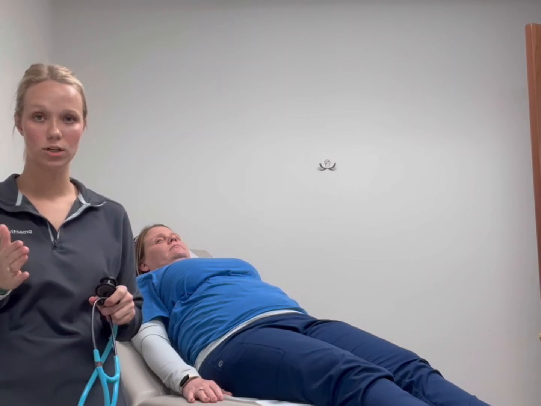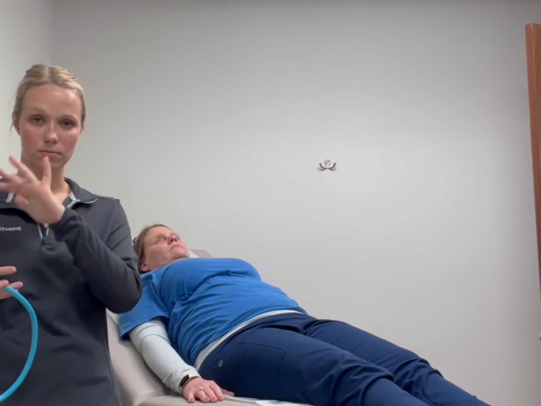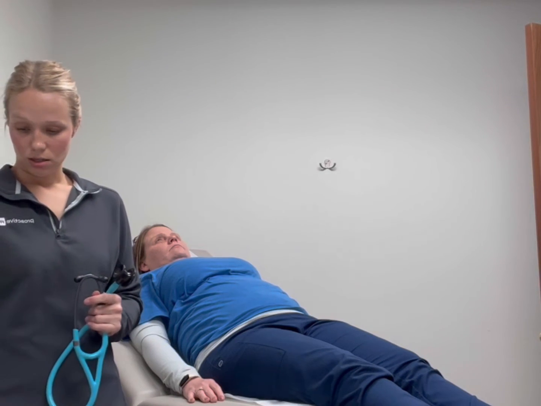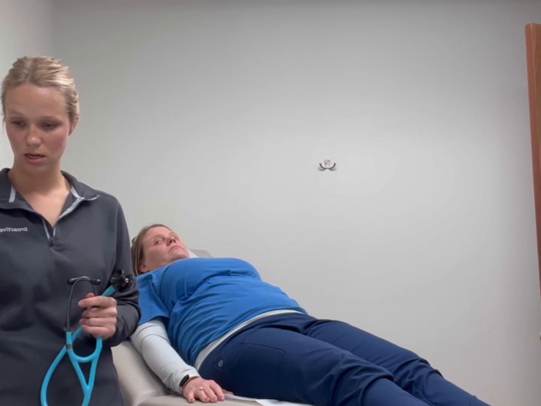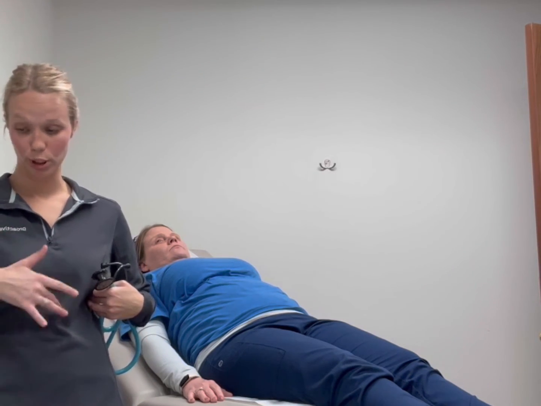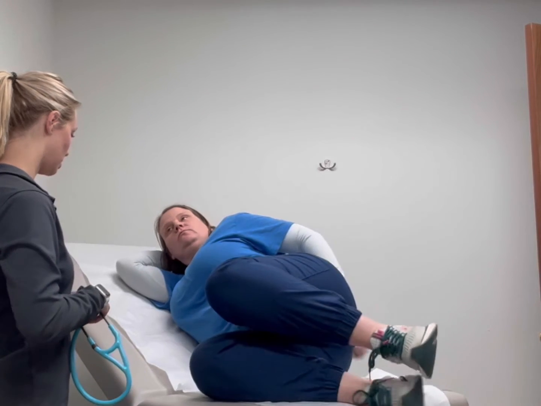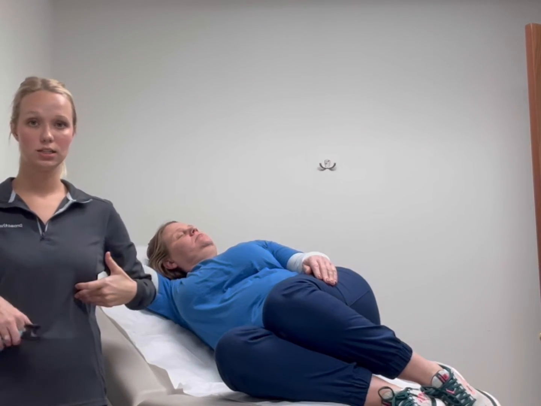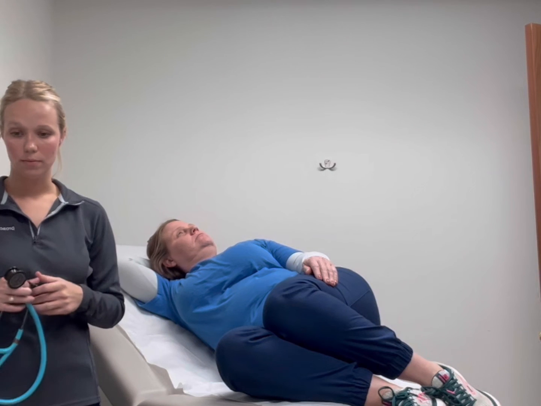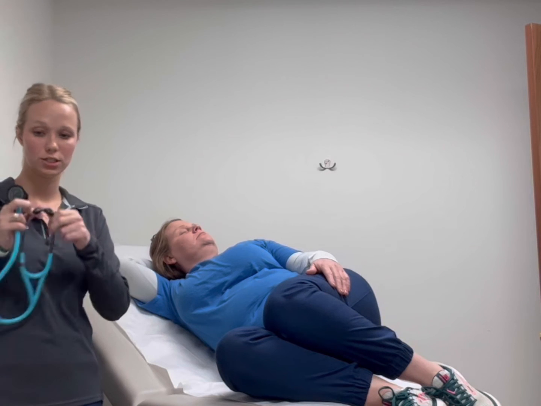While listening, I heard S1 and S2. It was equal in the S1 and S2, like rise and fall. Then, to listen to the apex and listen for murmurs on this patient, I'm going to have you lay again in that left lateral decubitus. So that's again the arm. And then I'm going to be listening to the apex on the left side, listening for murmurs. So it's the 5th position.